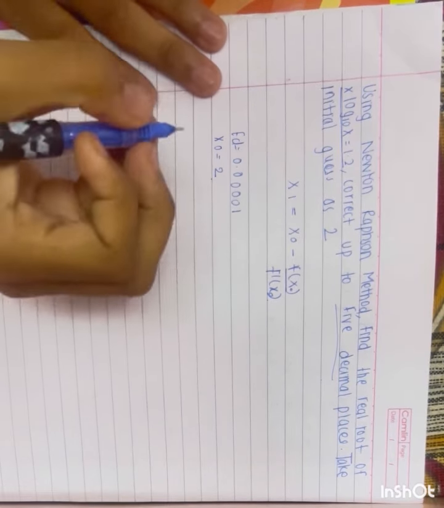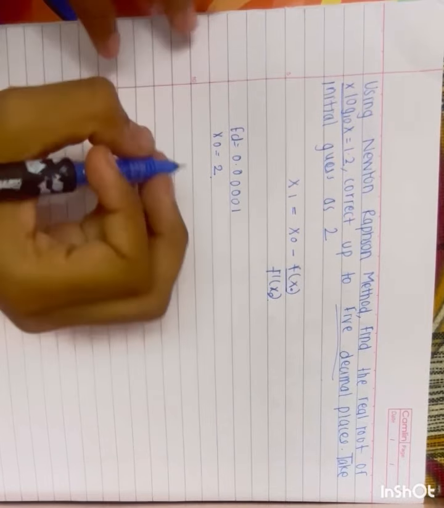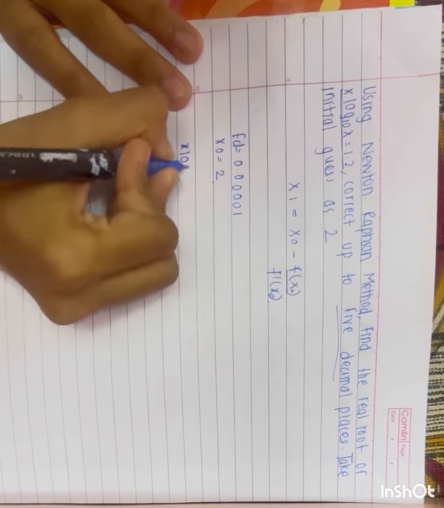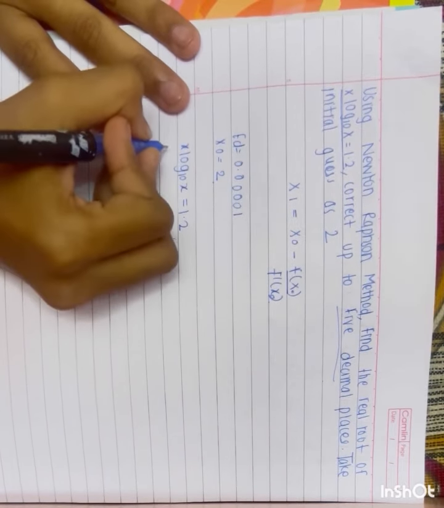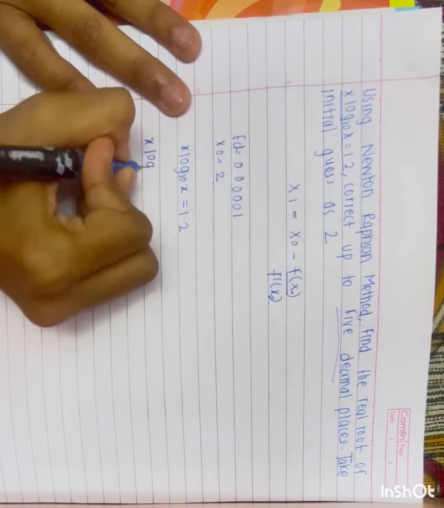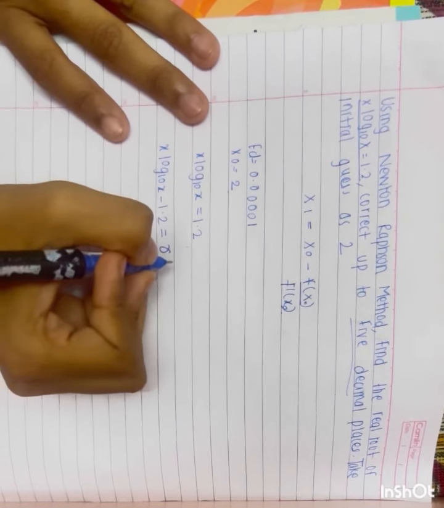So for the Newton-Raphson method, we require the derivatives. So x log10 x equals 1.2. We write it as x log10 x minus 1.2 equals 0.